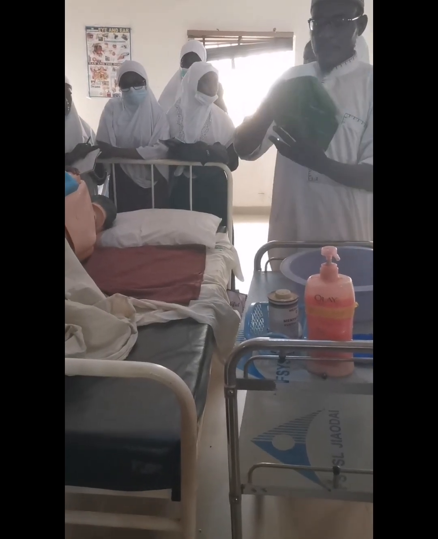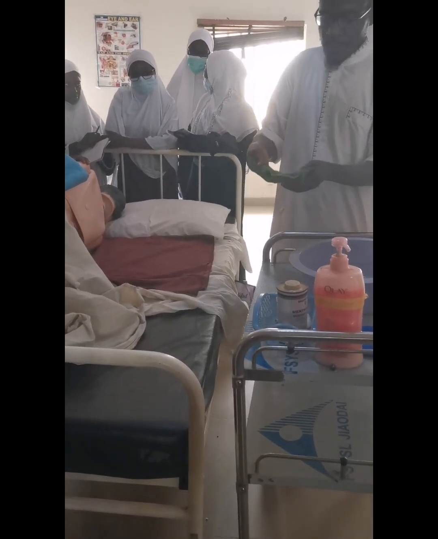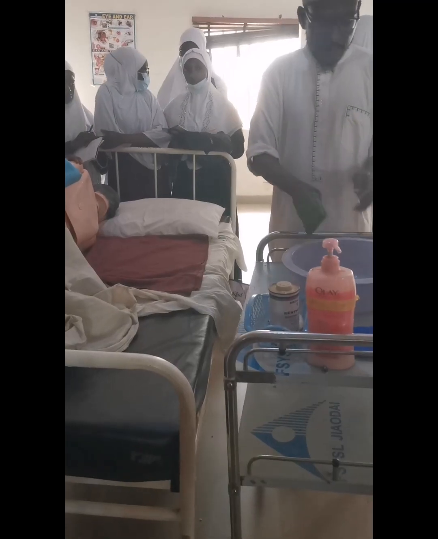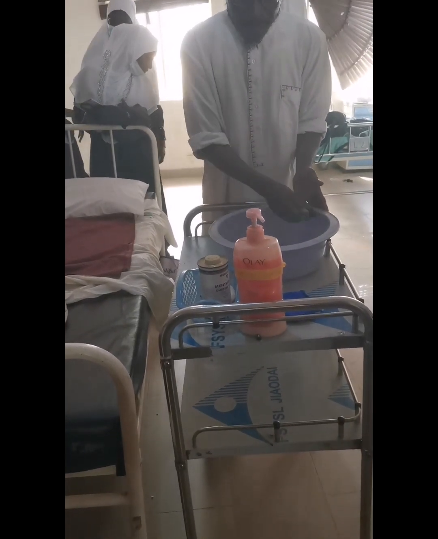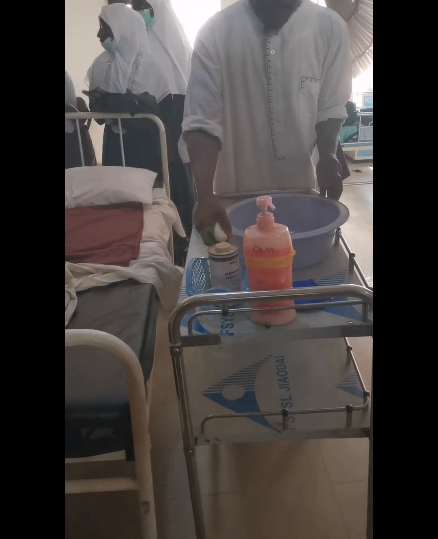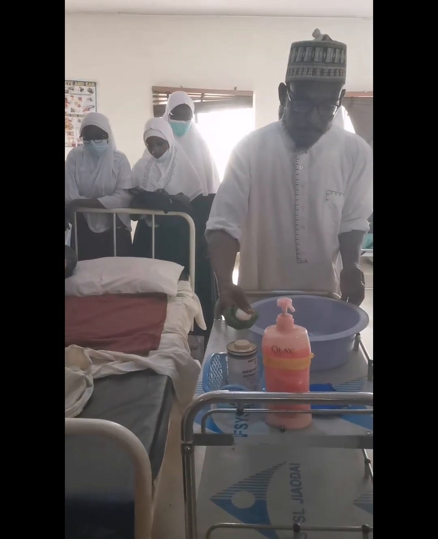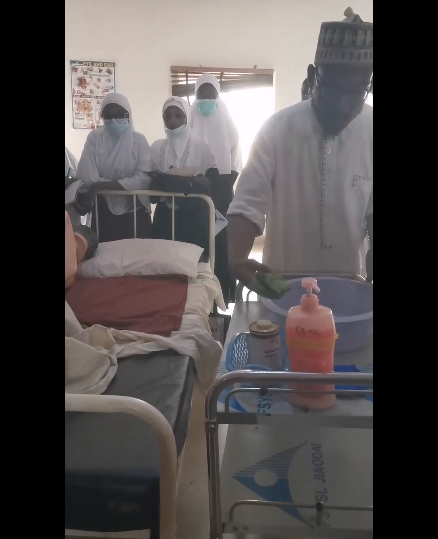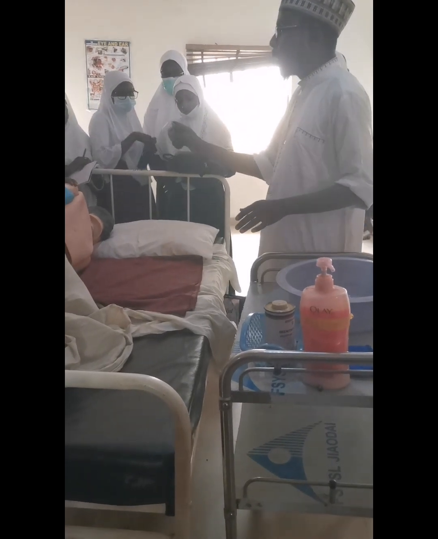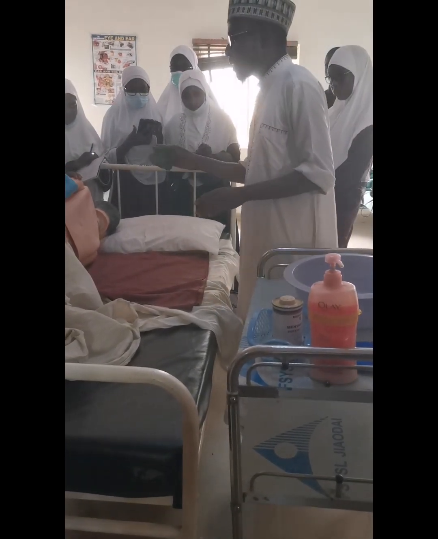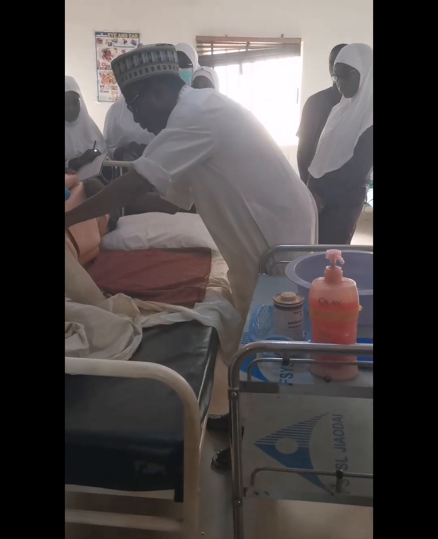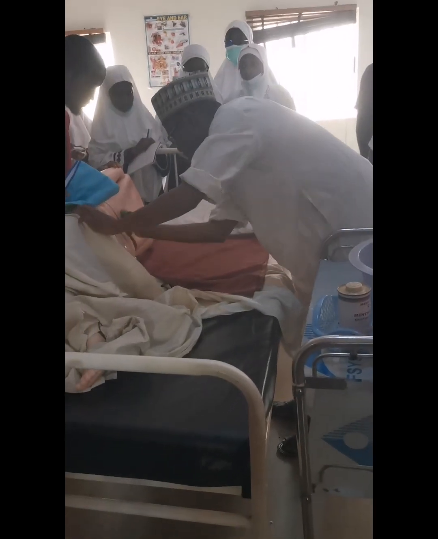Then I take my flannel, as we did yesterday. I take my soap, and I wash the back using long strokes, not circular. I will use what? Long strokes.